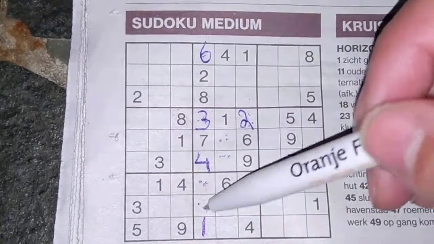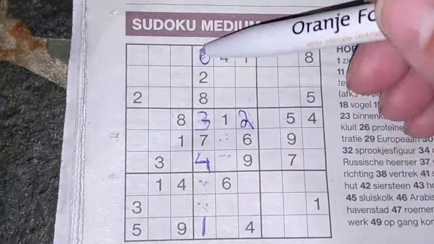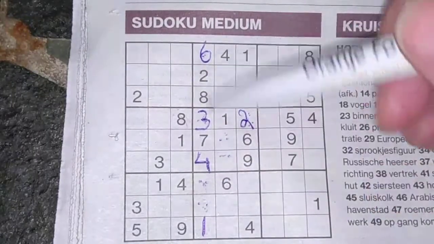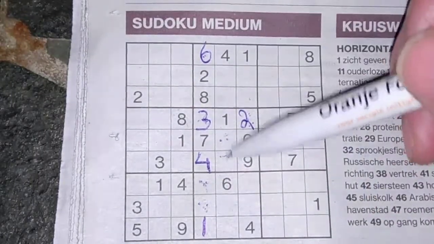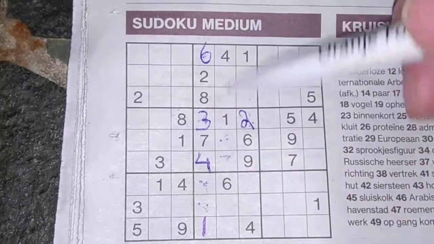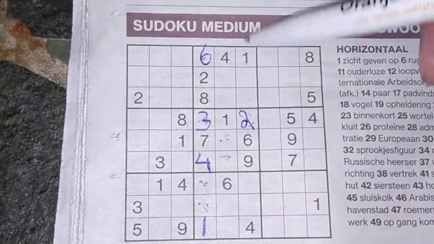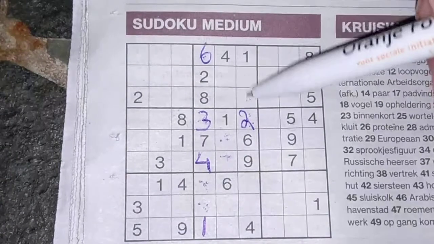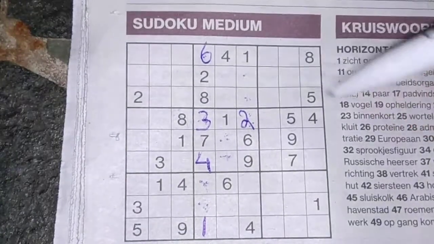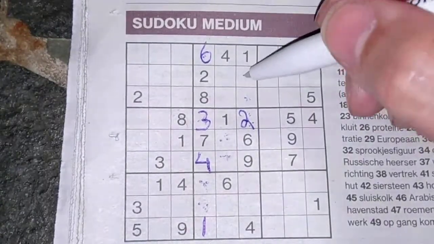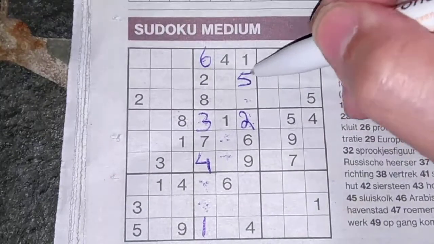So we have a 5 in one of these boxes in this column. We have a 5 in one of those 2 boxes in the middle column. So in the column next, the only 2 places for the 5 should be here or there. But I see here 5. No 5 there. 5 should be here.